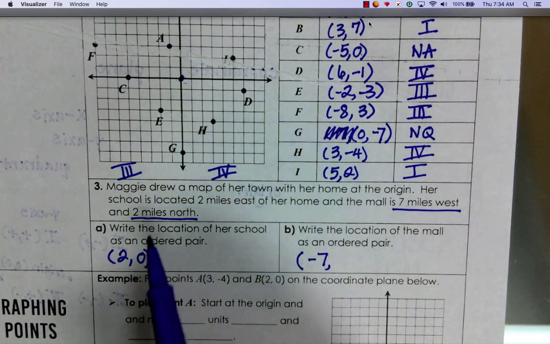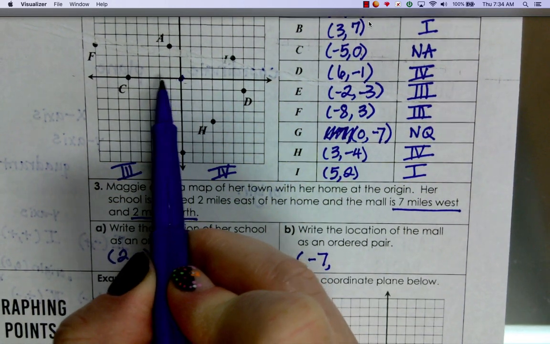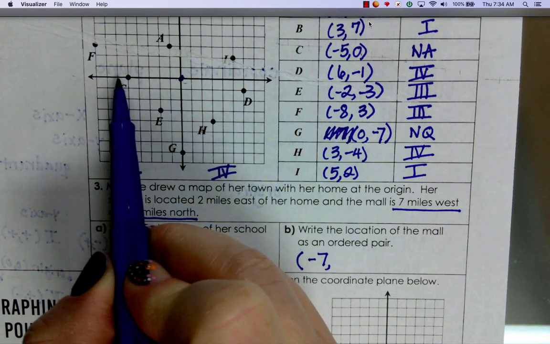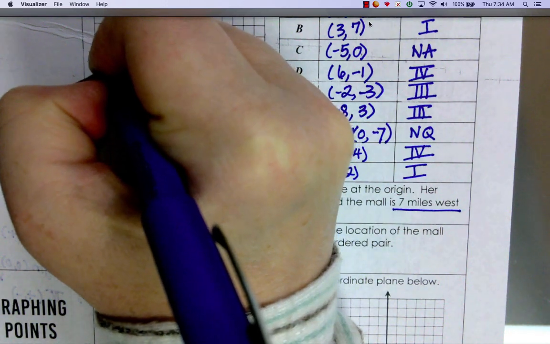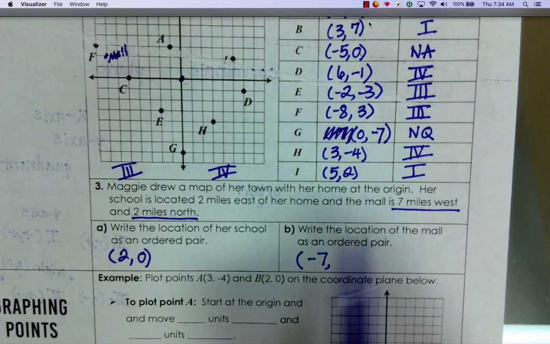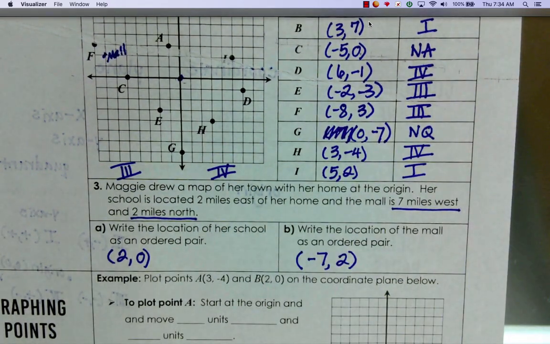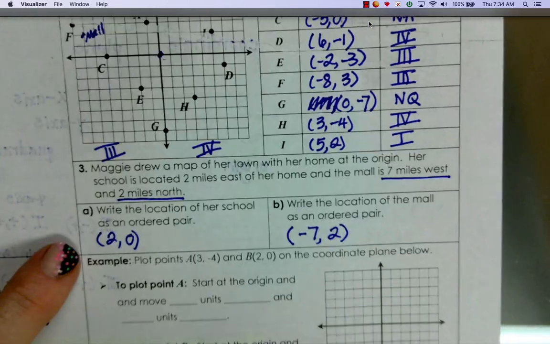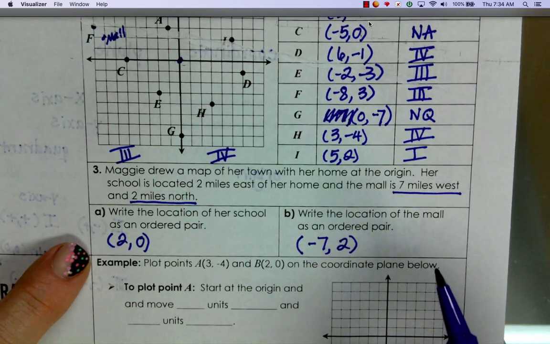And then 2 miles north. North is going up. So if I'm going up 1, 2, 3, 4, 5, 6, 7, I go up 2. We could say that's the mall. I'll mark it. It's the mall. But guess what? We went 2 miles north going up. We'll just put +2, okay? So you don't necessarily, in those two problems, have to graph it because they give you these coordinates. You just have to know your directions, okay?